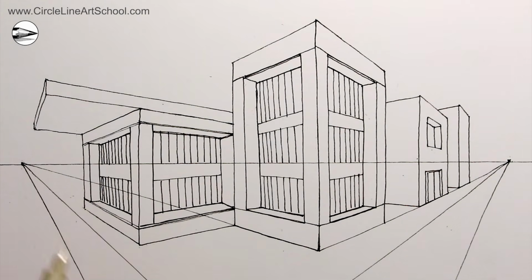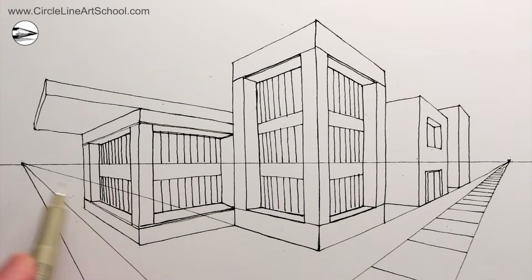And then you could divide the pathway on the right with some paving slabs, and each of the edges of the paving slabs will go towards the left vanishing point. Each of the paving slabs on the right pathway will go towards the left vanishing point, and they'll get closer together as they go further away from us, the viewer, and closer to the horizon, the distant horizon.